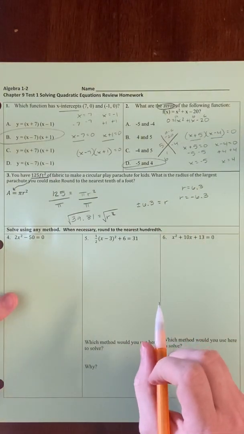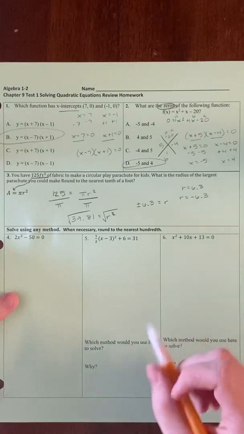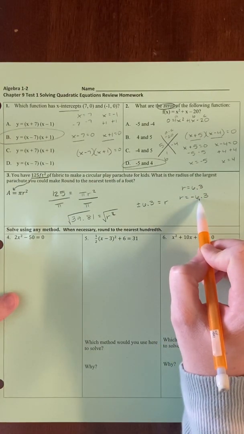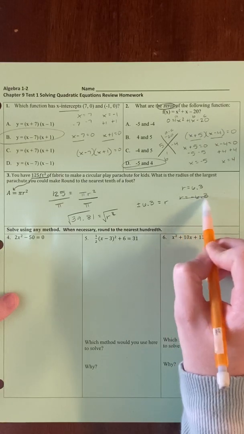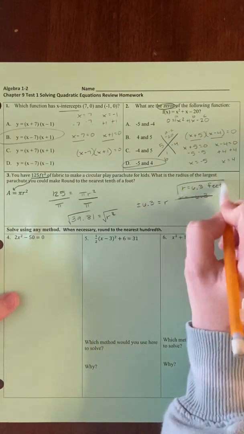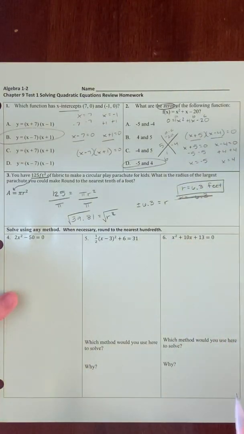Now think about your answer here. This is a real world problem. So a radius is 6.3 and then a radius of negative 6.3. A radius is a distance, so you can't have negative distance. So the only answer here would be the positive 6.3 feet. The negative answer doesn't make sense because radius is a distance and distance cannot be negative.